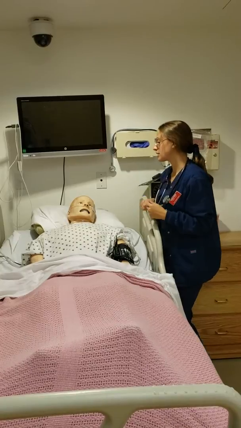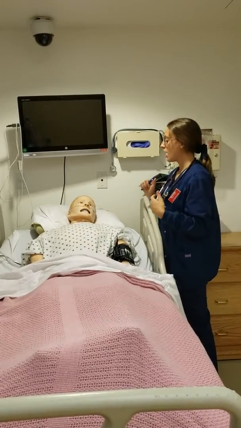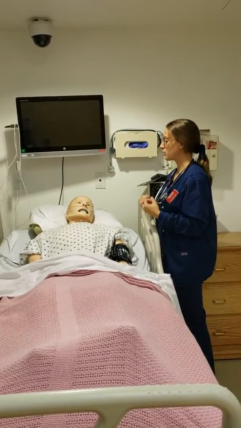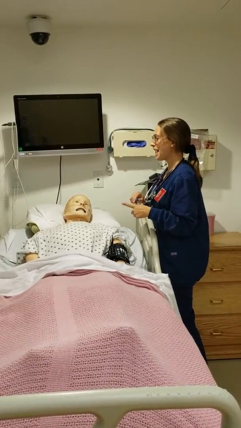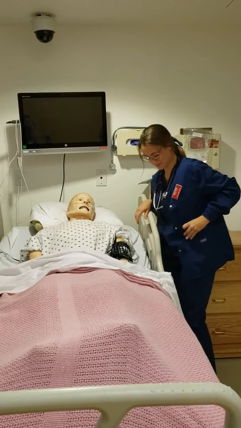If I wanted to, I could assess their eyes using the Snellen chart. At this point, cranial nerves 2, 3, 4, 6, 7, 9, and 12 are all intact.